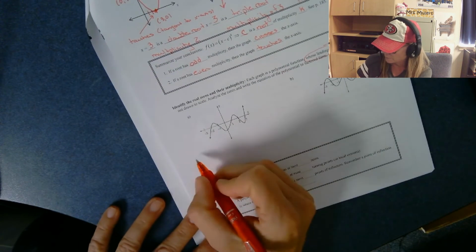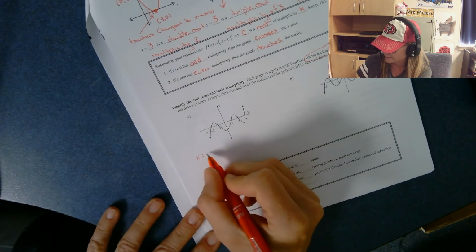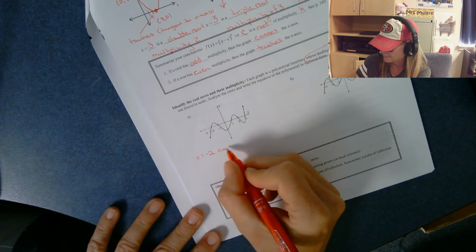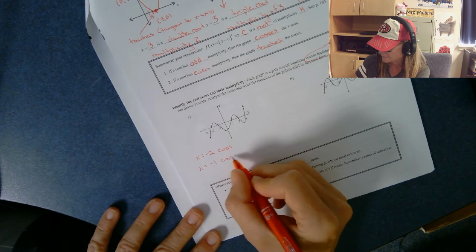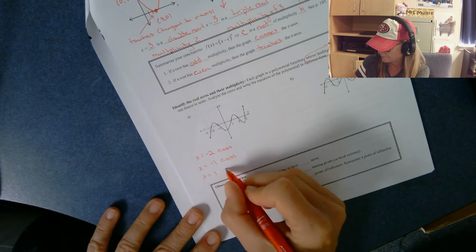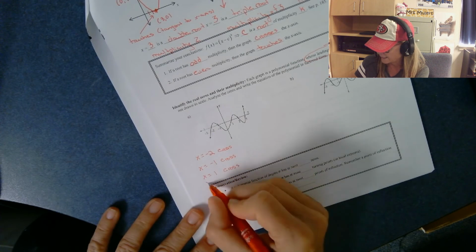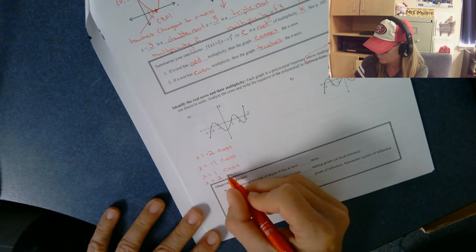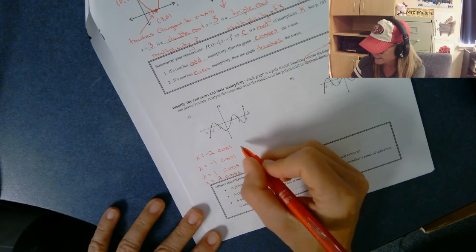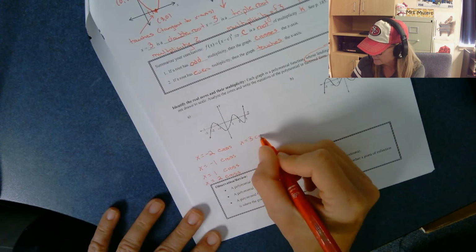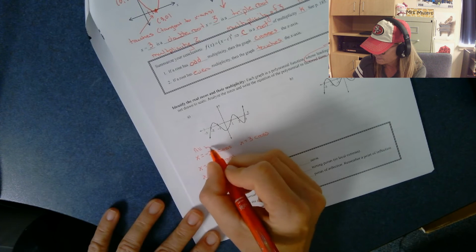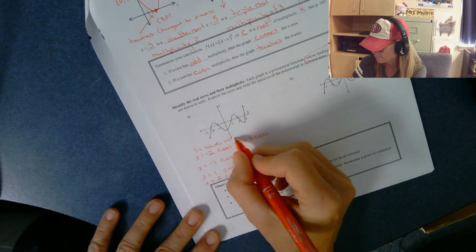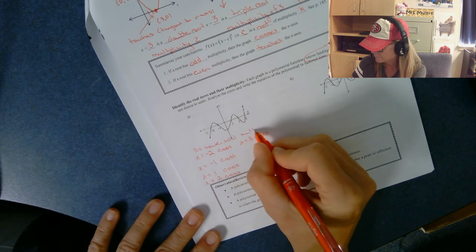All right, so our real zeros here: we have x equal to -2, that's a cross. X equal to -1, that's a cross. X equal to 1, that's a cross. And x equal to 2, cross. One more, x equal to 3, cross. So all of these will have odd multiplicity because they're crossing.